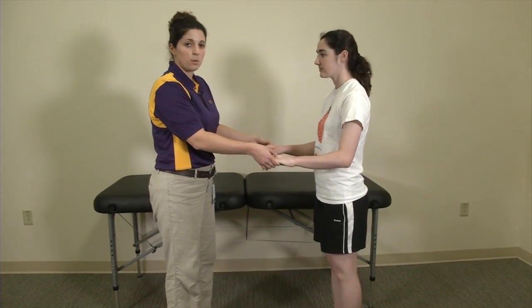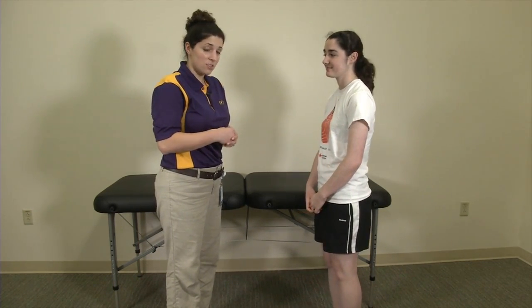Thank you. So what we're looking for there is replication of that same pain that your patient came into clinic complaining of. And what that is also supposed to do is replicate that mechanism in which the meniscus is typically torn.